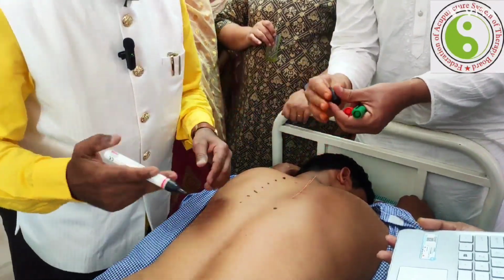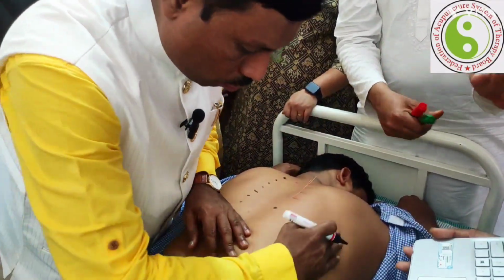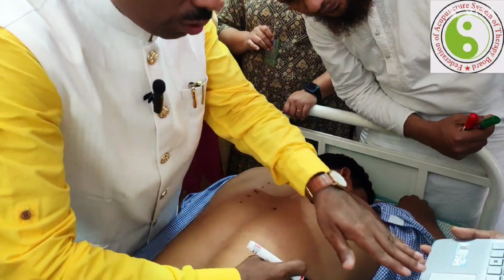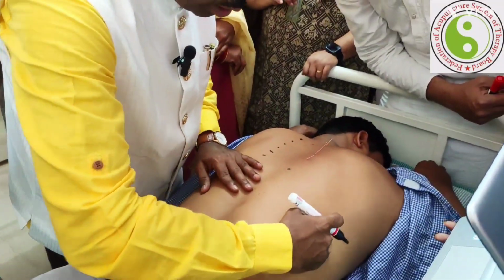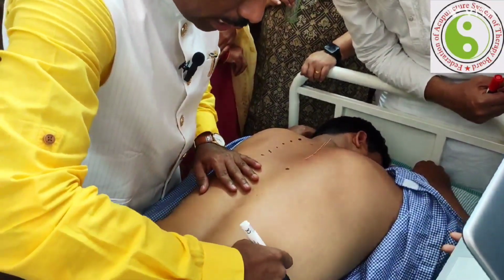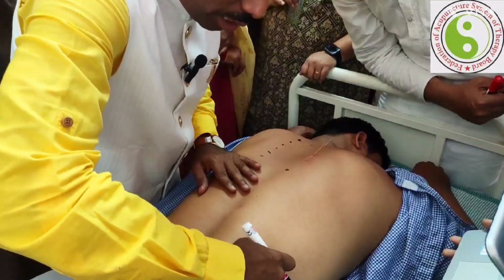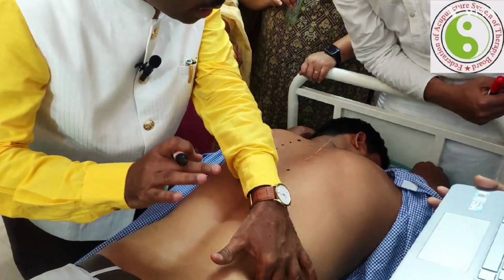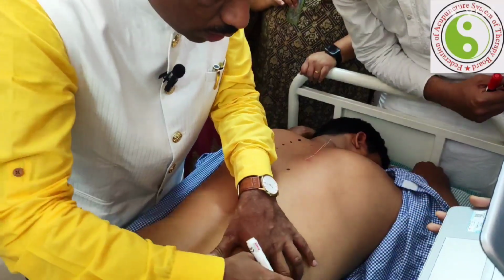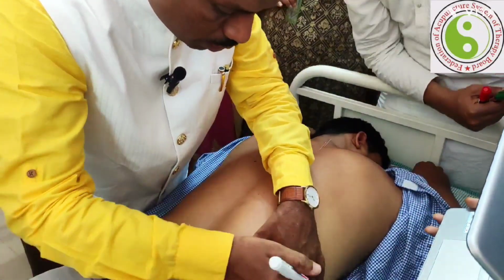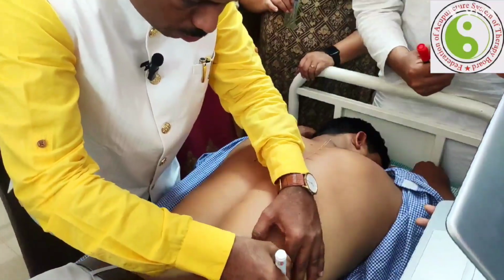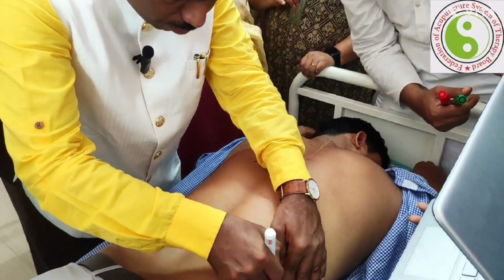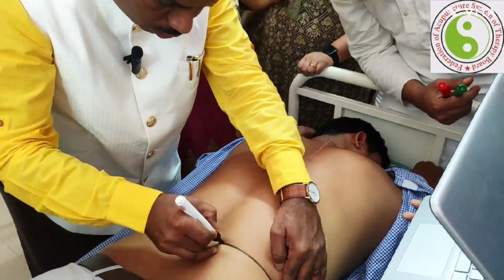Give me that marker. Now I try to press from here, you just press to the ribs, and where the ribs end, that is called the 12th floating rib. This rib is known as the 12th floating rib. From here you just come to the spinal cord.